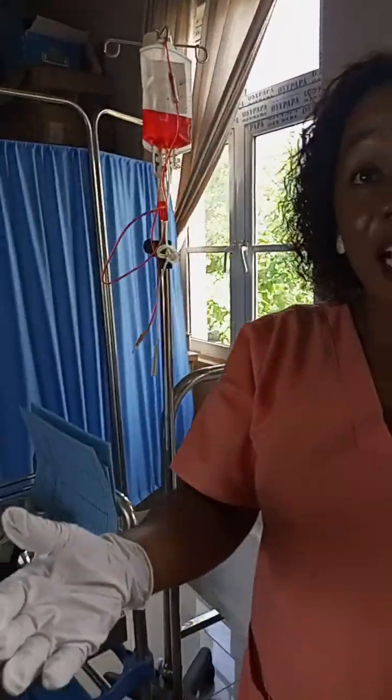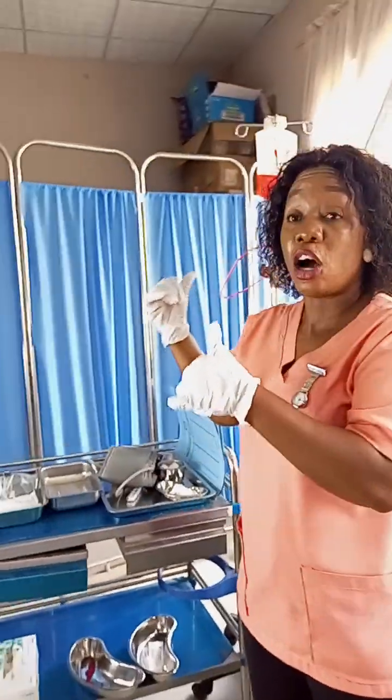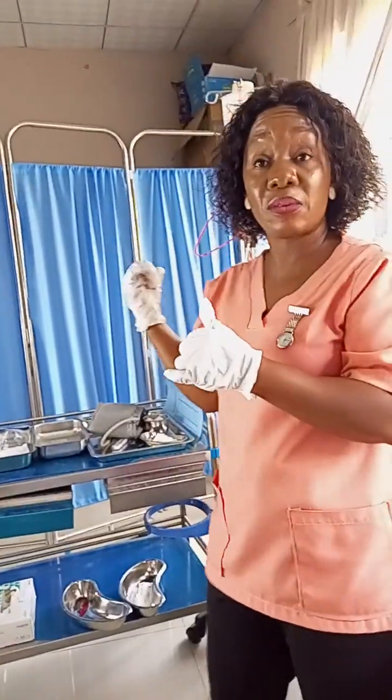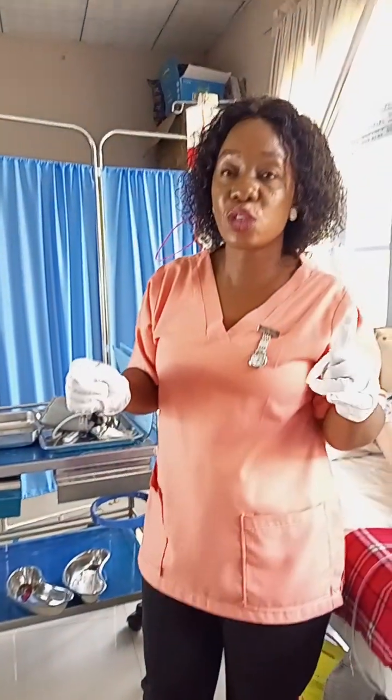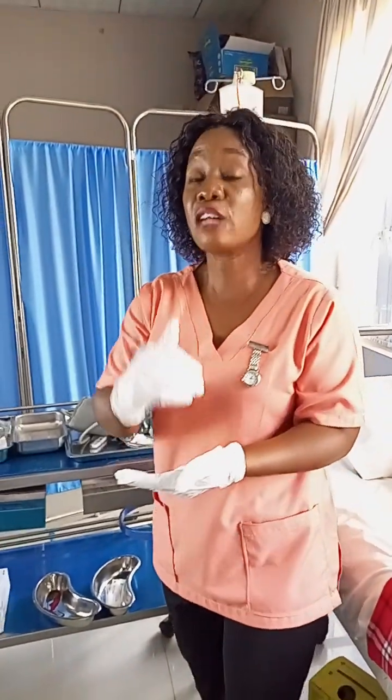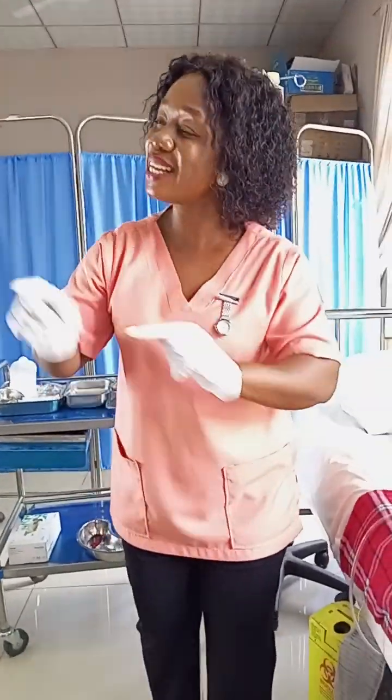And remember, before you hang the blood on the drip stand, please note that if the blood is too cold, do not transfuse the blood. Make sure that you bring the blood to room temperature. For you to achieve that, please put the blood under running tap water. Do not microwave it. Use running tap water to bring the blood to room temperature.